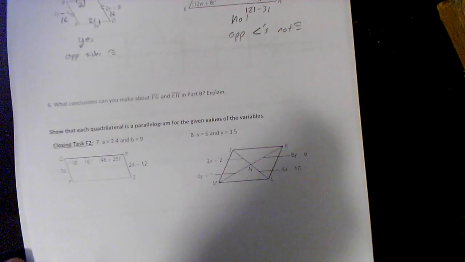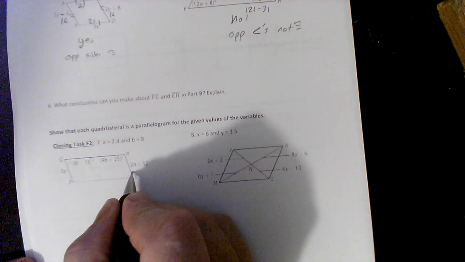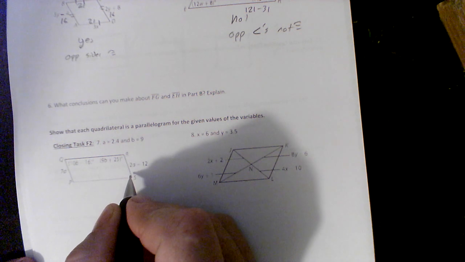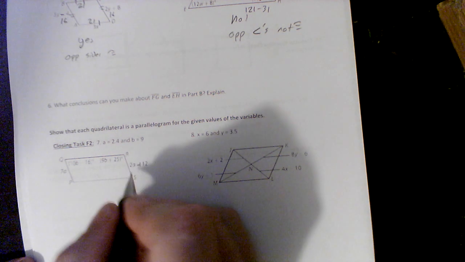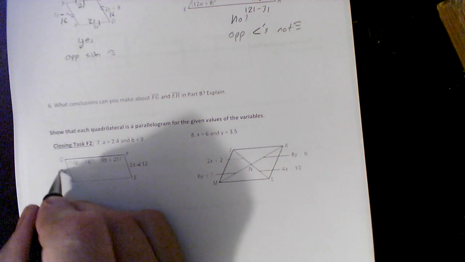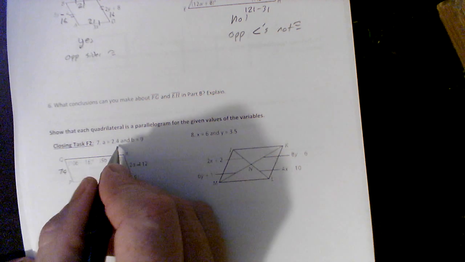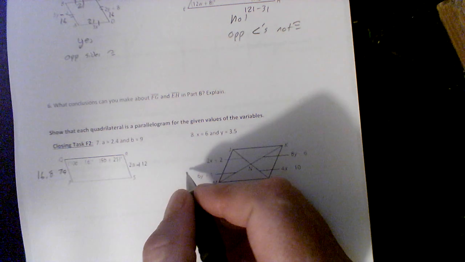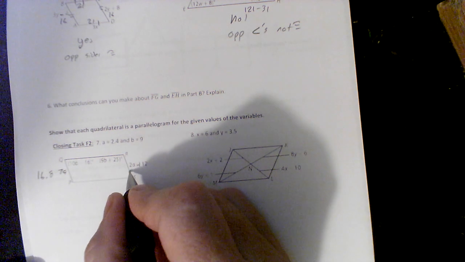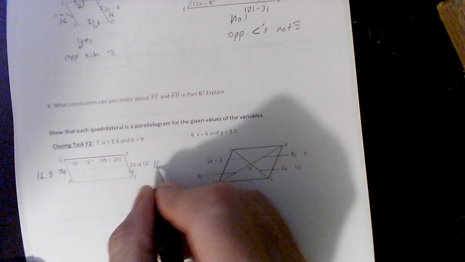So I'm coming down here. It looks like this guy's trying to prove, so this is the one that we didn't do the proof on, we just had it listed, right? Opposite sides are congruent. Let's test that out first. If I plug in 2.4, that's got to be a plus 12 there. So 2.4 over here, that's 7a. What do we got? 28, carry the 2, 14, 16.8. Let's see if we get this. 2 times this is 4 point. That's also 16.8.